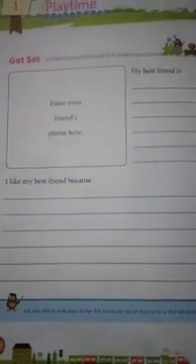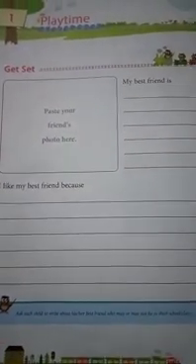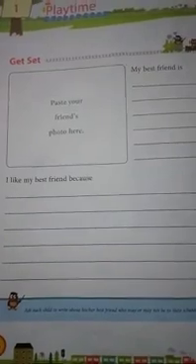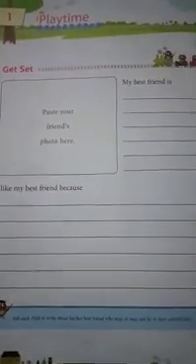It says, my best friend, and I like my best friend because. Very good thing, right? I'm sure things will definitely flow out from your mind and your heart, and you will be able to write beautifully. The truth or the honest part about your friends will definitely come out, and you can pen down all these things in just a few lines. So your first activity or first homework will be to write a few lines about your best friend.